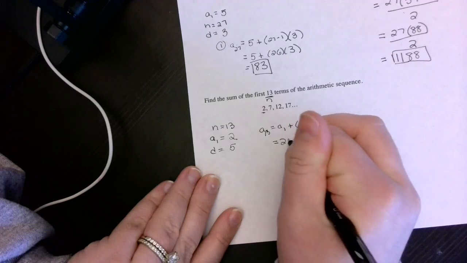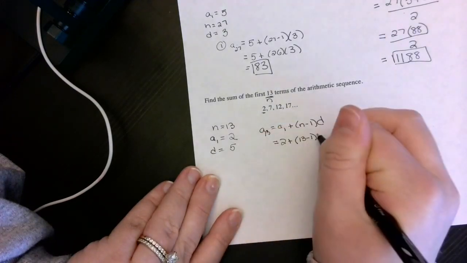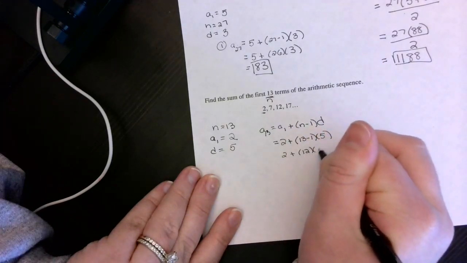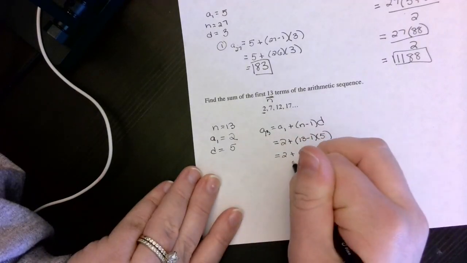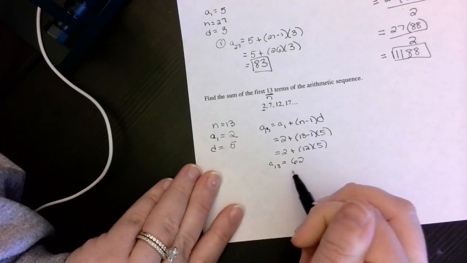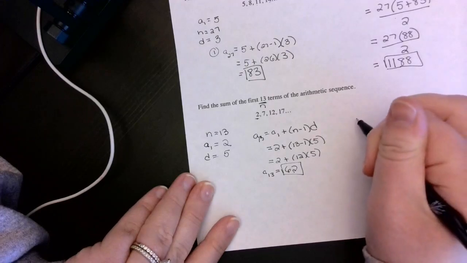a1 was 2, plus my number of terms, which is 13 minus 1, times my d of 5. Clean it up. And your 13th term will be 62. So now from here, I can use this 62 to plug into the sum formula.